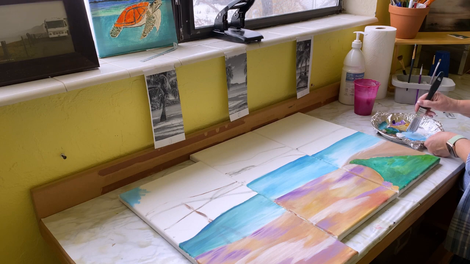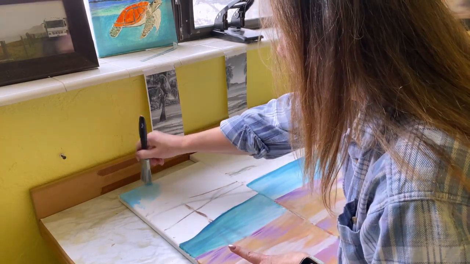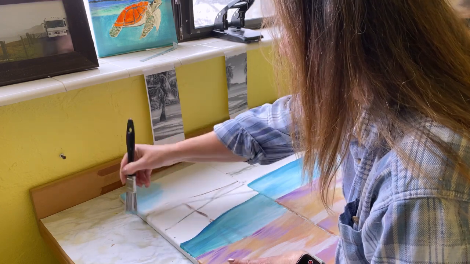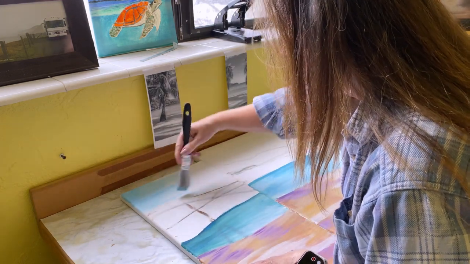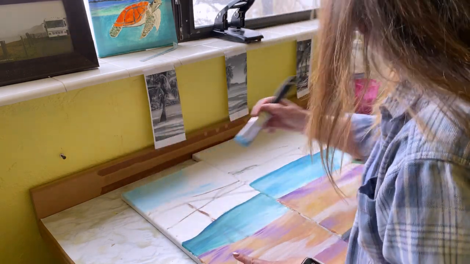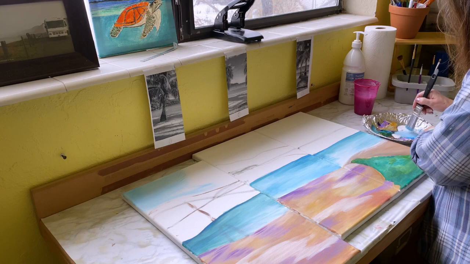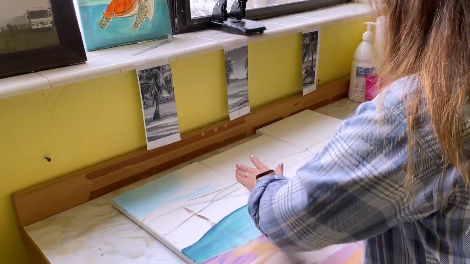Let's just go ahead and try it. So, you're able to move it a little bit more. Just want to fill in that canvas as much as you can. And you know, the sky is not all one color.